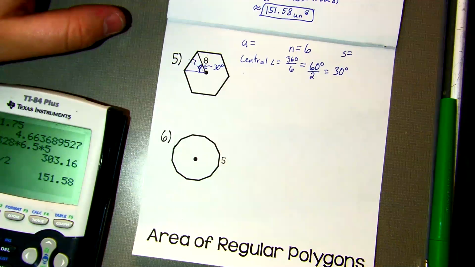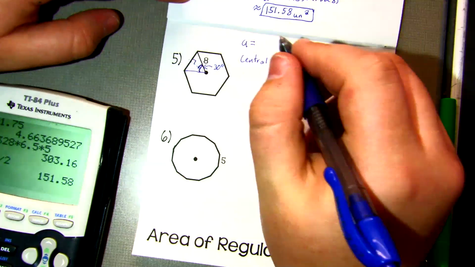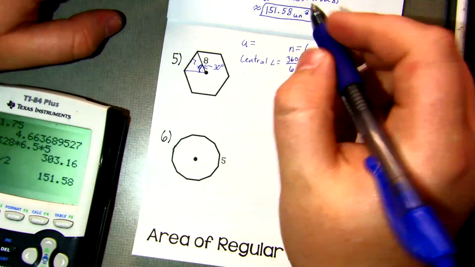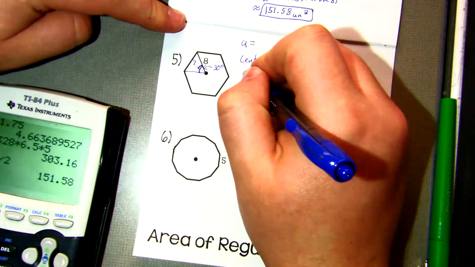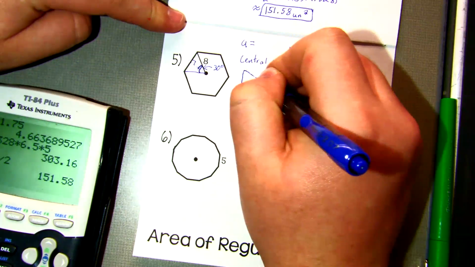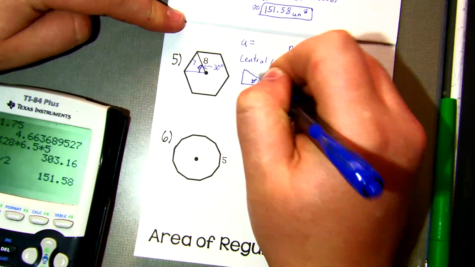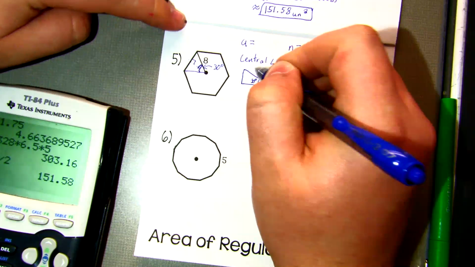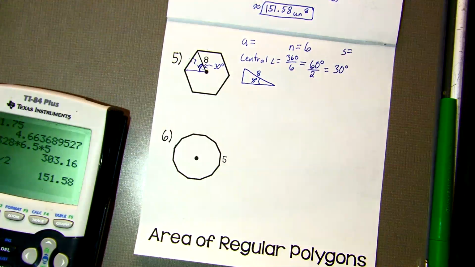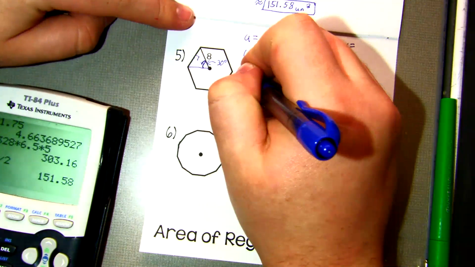Now, the smaller my writing gets, the harder it is to read, so I like to redraw triangles when possible. So we've got our triangle with a 30-degree angle here and an 8-unit long hypotenuse. Got our apothem down here. I'm going to say this is x.